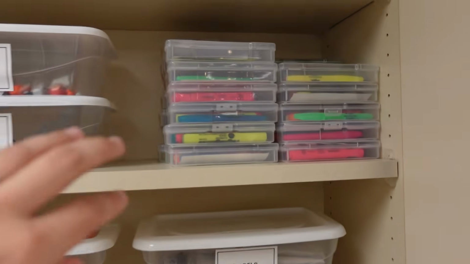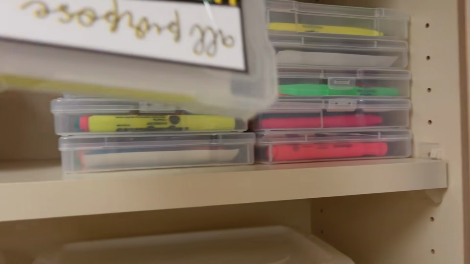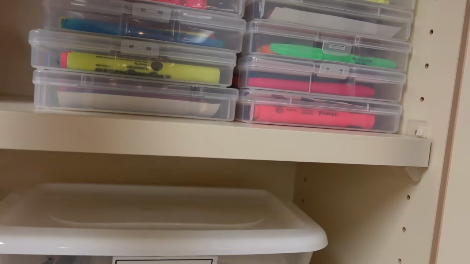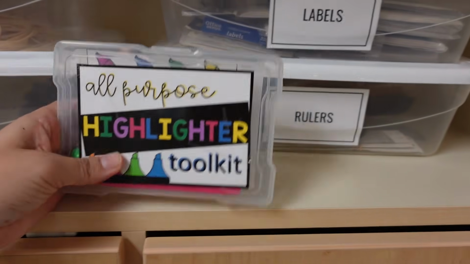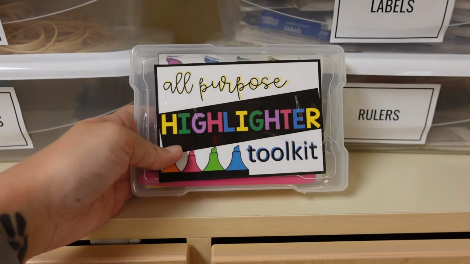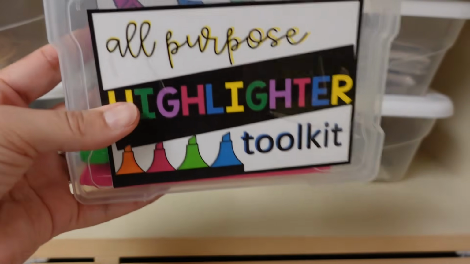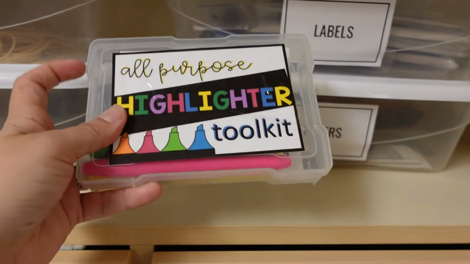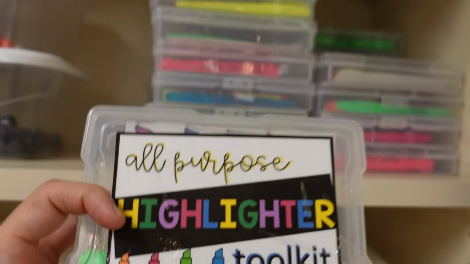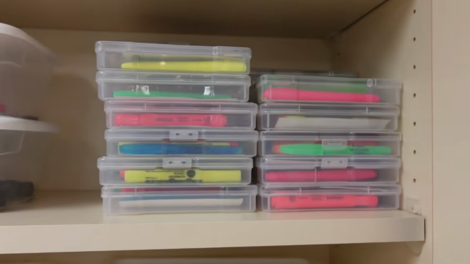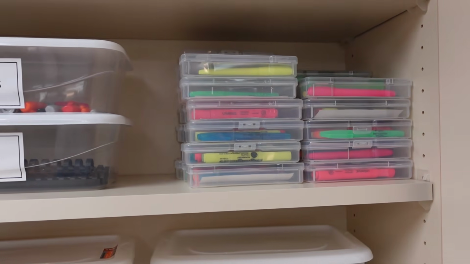But one of my other favorite organizational systems is I utilize something called a highlighter toolkit, which is available inside of my store. And what I love about these is that I've purchased these little photo containers from Michaels, and then I have all the different colors in here. So whenever I need my students to work with highlighters and we're doing an activity, I can simply pull them from here and then pass them out to each of my students. It makes it very, very easy.